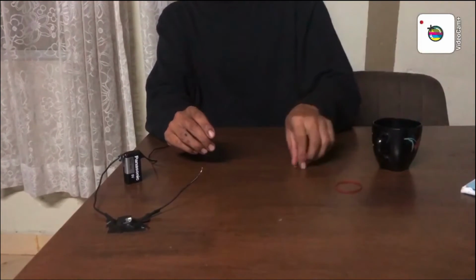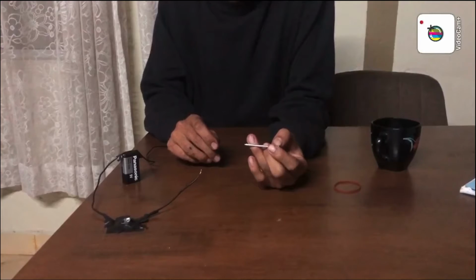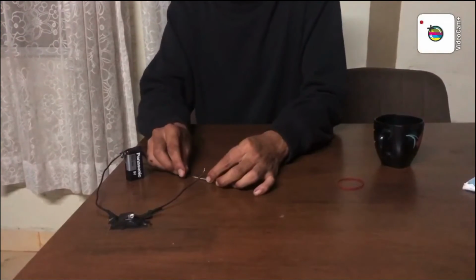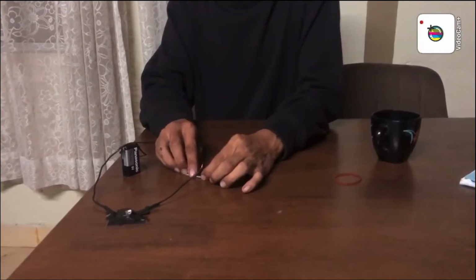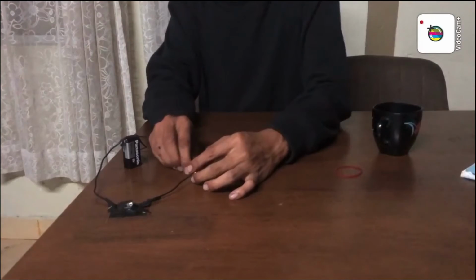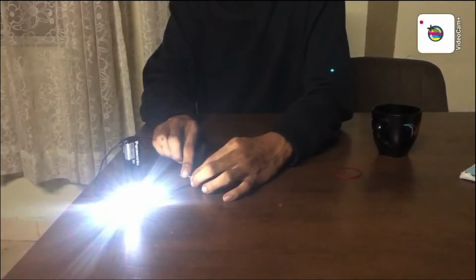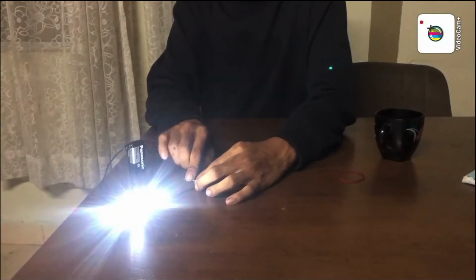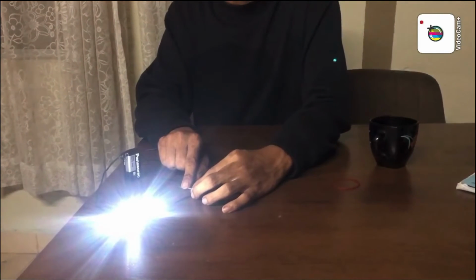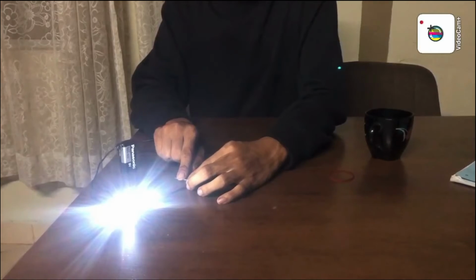Okay, for the last material, which is nails. As you can see, the bulb lights up. That means the nails can conduct electricity.